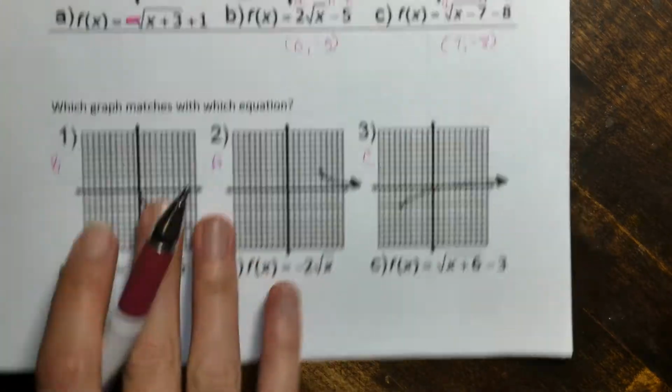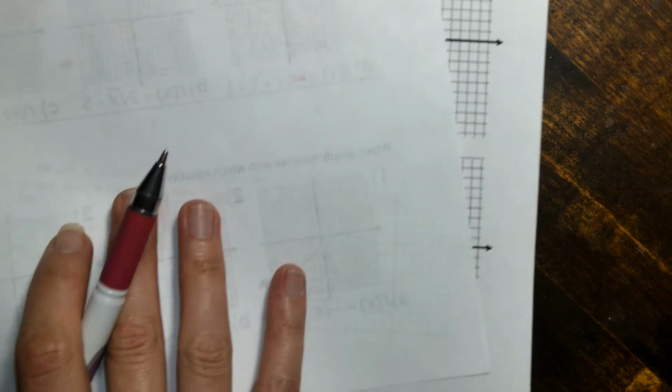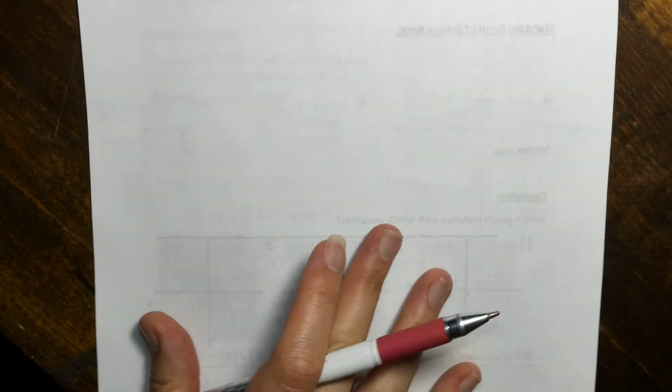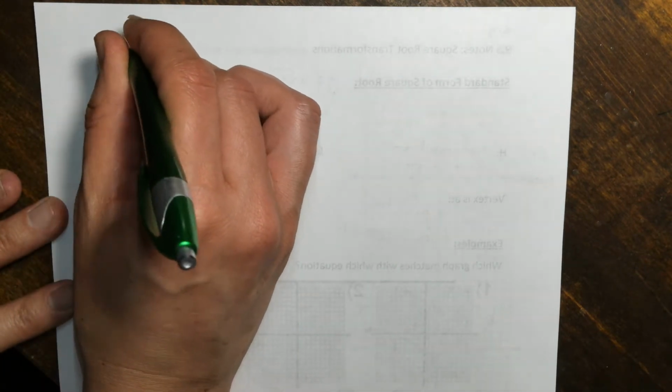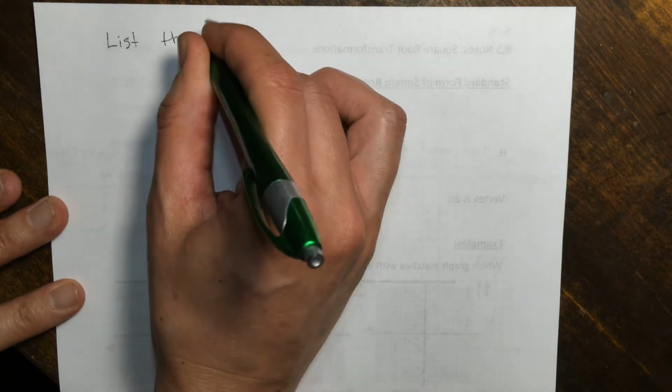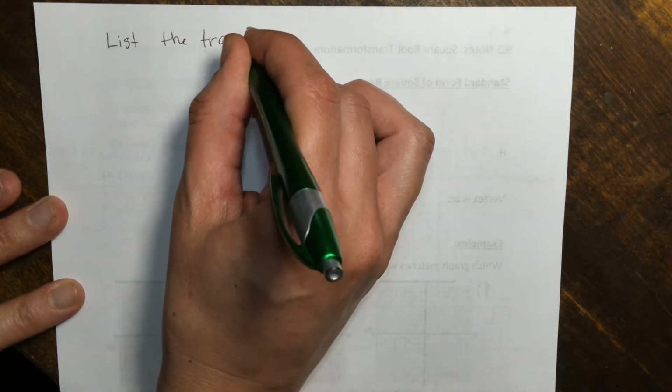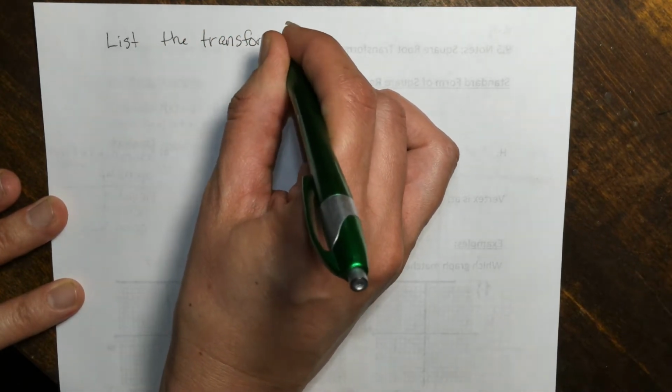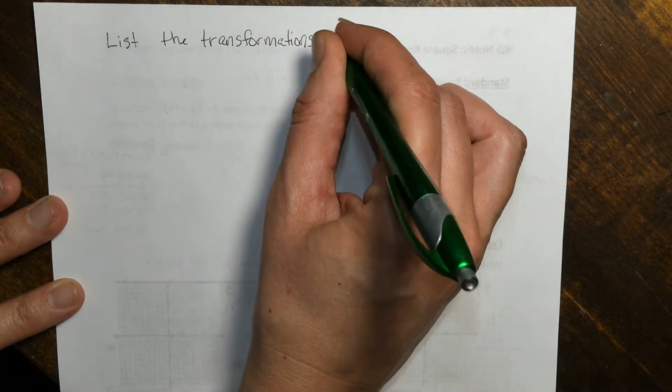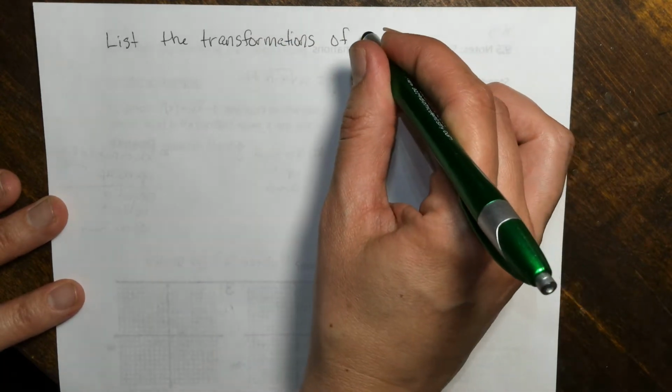The next thing we're going to look at is we're going to practice looking at an equation and listing the transformations. So list the transformations of g of x.